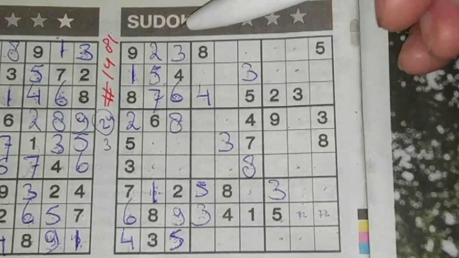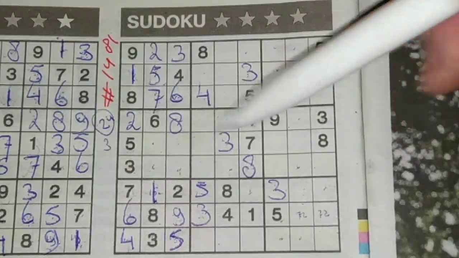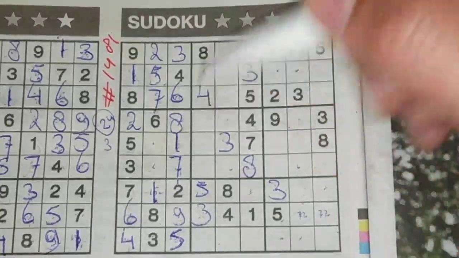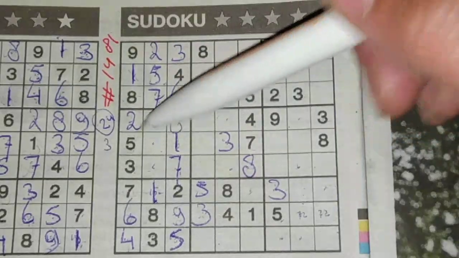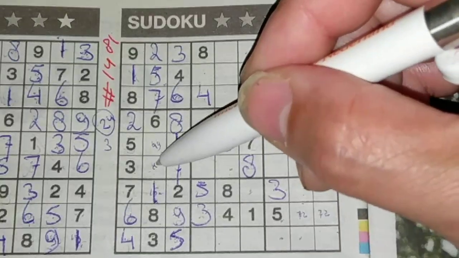2 numbers left in this column, the third column, for the numbers 1 and 7. We see here 7, no 7 there. 7 should be here, and the 1 goes there. 1, 2, 3, 4 is missing. 5, 6, and a 9. 4 and a 9. Let me mark them for you.